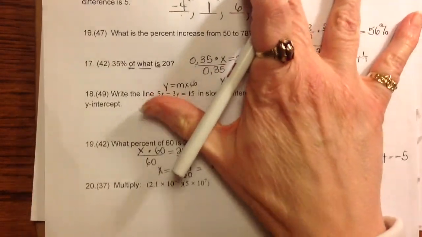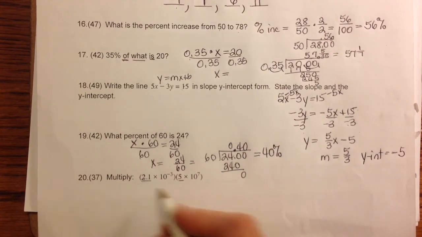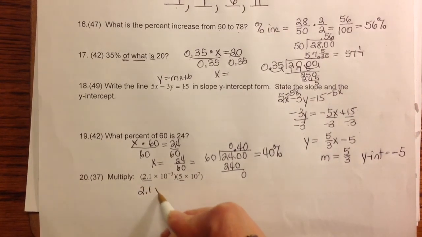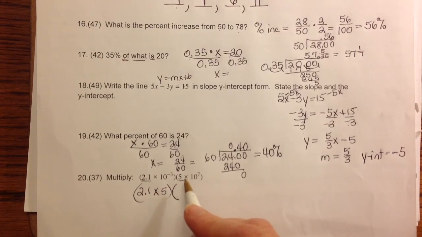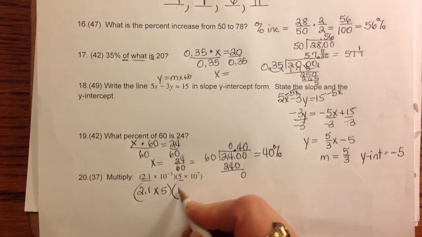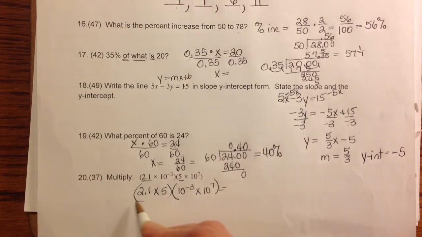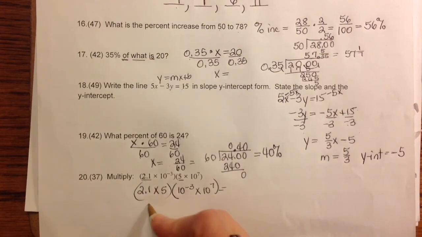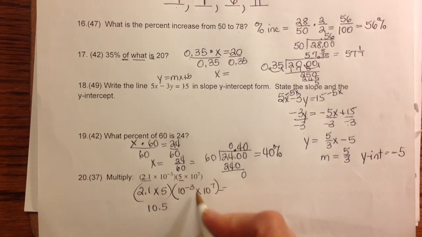To multiply with scientific notation, let's put our like terms together. So we're going to do the 2.1 times the 5, and then we'll group. We're actually just using the associative property, commutative property, rearranging, and I'll have 10 to the negative 3rd times 10 to the 7th. 2.1 times 5 is 10.5. And 10 to the negative 3 times 10 to the 7th, when you multiply like bases, you add your exponents and you get 10 to the 4th.